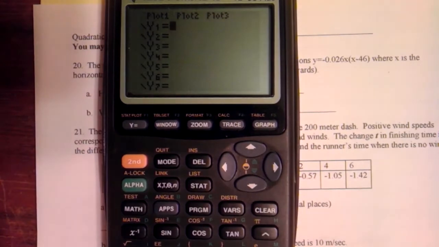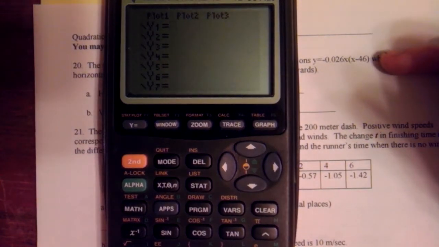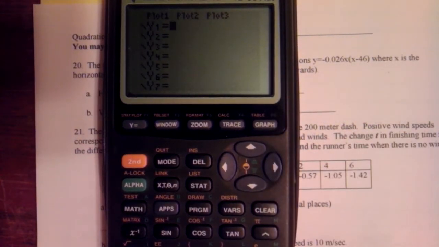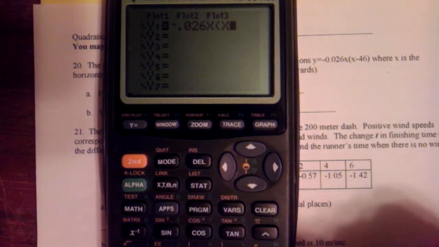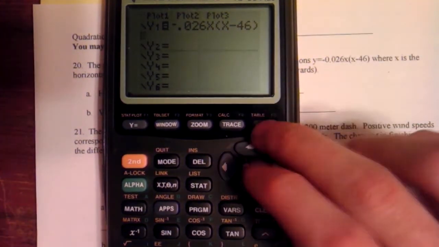So what I want to do first is take my equation here and plug it into the calculator. So negative 0.0226x times x minus 46. Alright, and then let's go look at the graph.